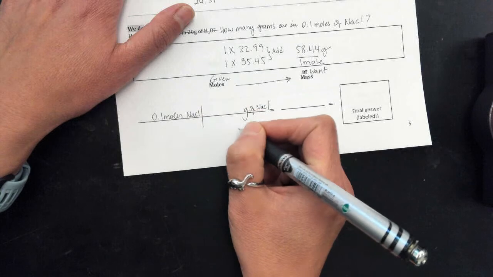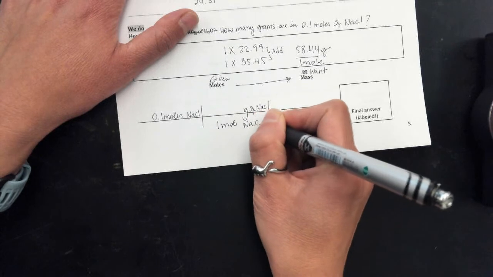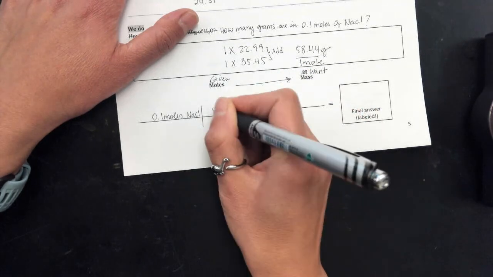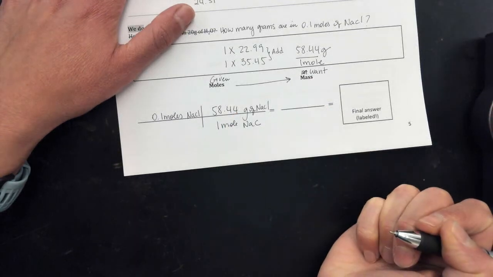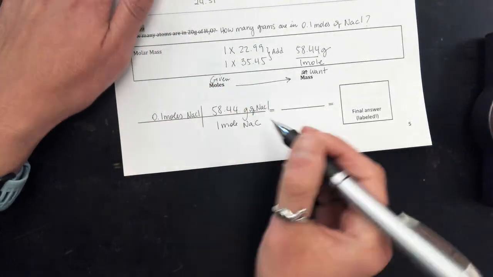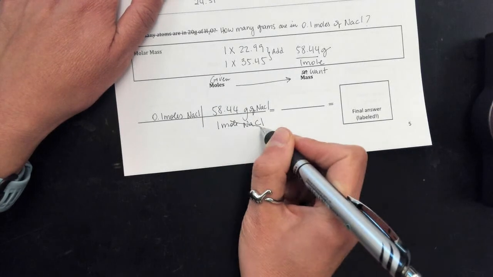So the units here must cancel, so I'm going to have 1 mole of NaCl weighs 58.44 grams. Again, notice that just like the previous example, the units cancel.